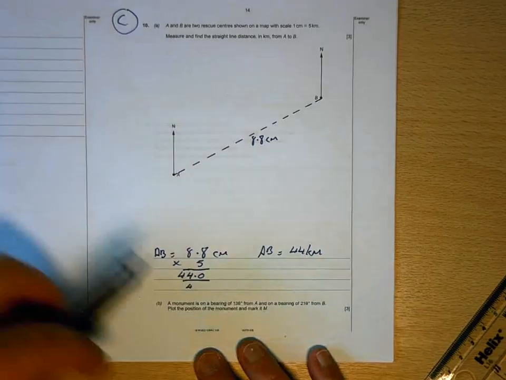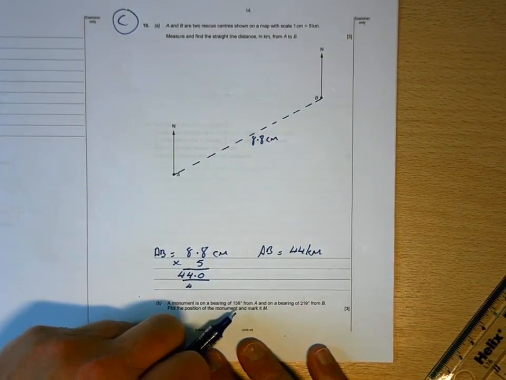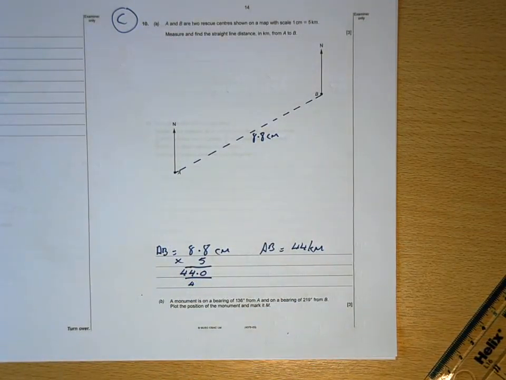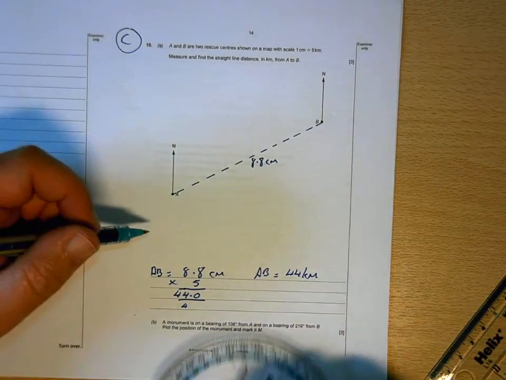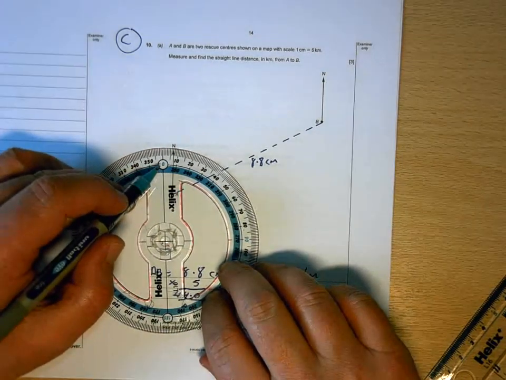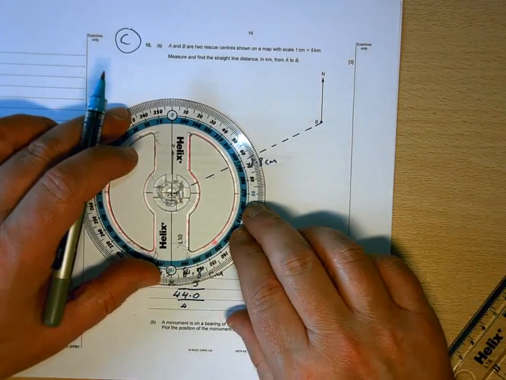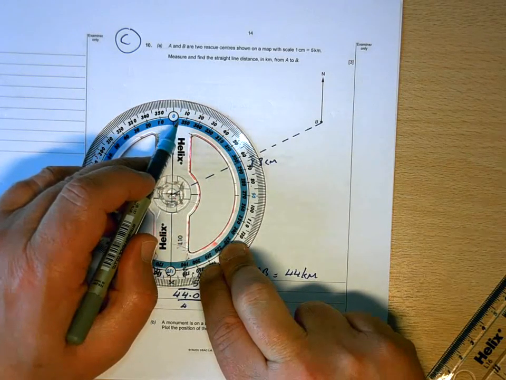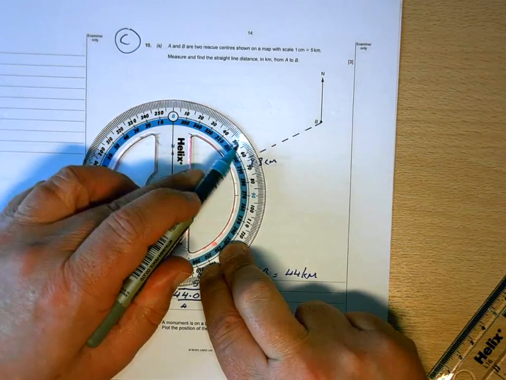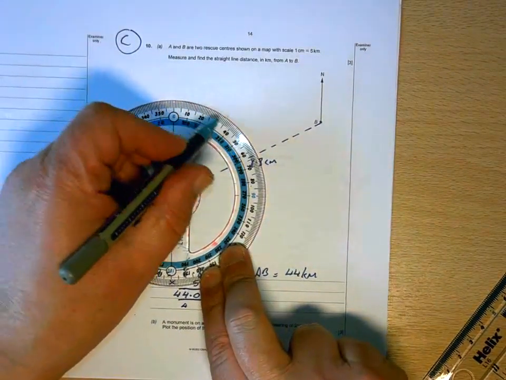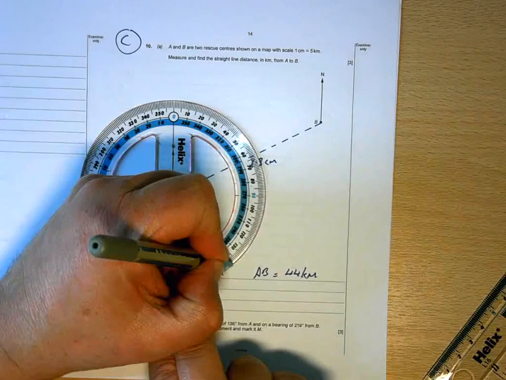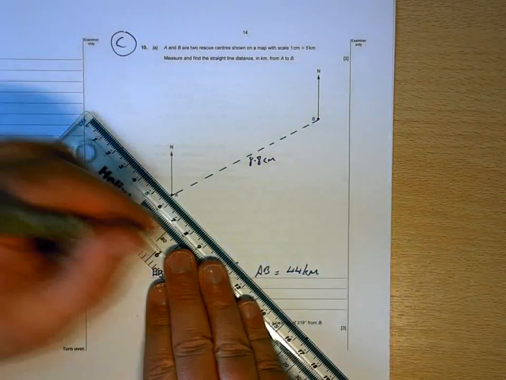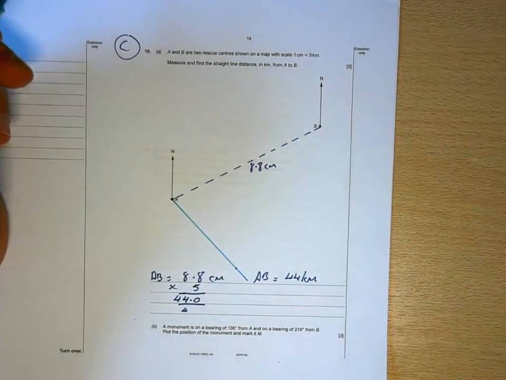A monument is on a bearing of 136 from A and on a bearing of 219 from B. So 136 from A. With bearings, you need to remember that you're always lining up 0 with north, and you're always measuring in a clockwise direction. So you line 0 up with north and then you count clockwise. So 136 degrees comes around to there. So that's 136 degrees from A.